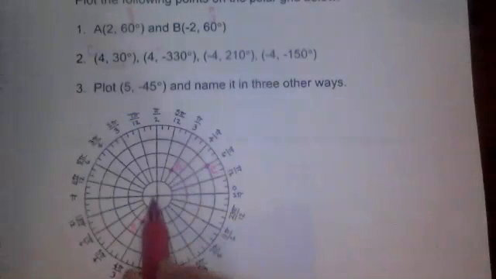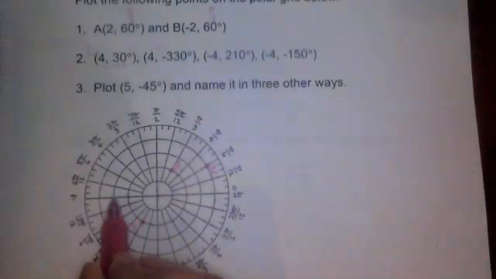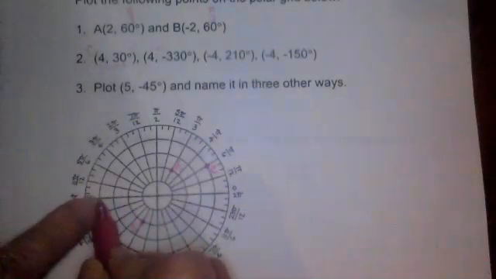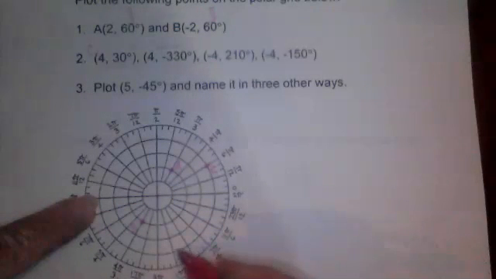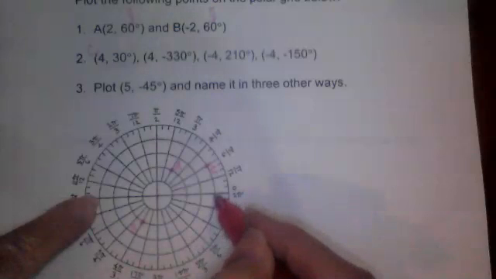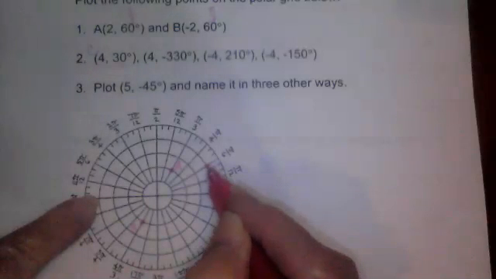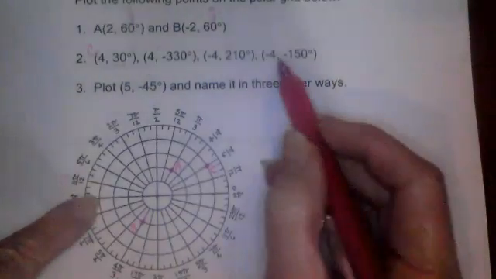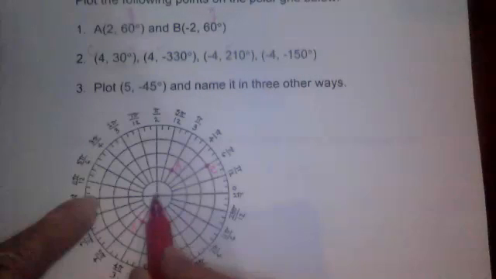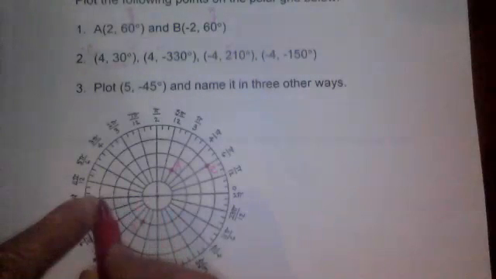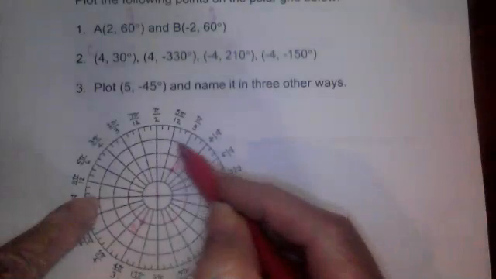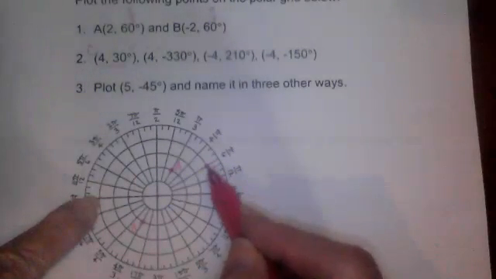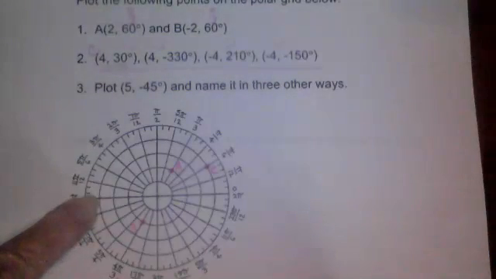Then this point says we're going out negative 4, so we're going to the left 1, 2, 3, 4, and around 210 degrees, so around to the axis, that's 180, plus 30 more is 210. So again, that takes us right back to that same point. And then they want us to graph (-4, -150°), so out to the left, 1, 2, 3, 4 from the pole, and negative 150 means we're going clockwise again 150 degrees, which is going to take us again to point C. So it turns out that all of these graph the exact same point.